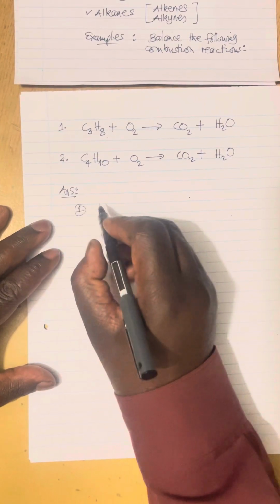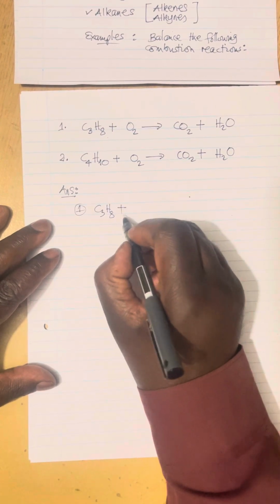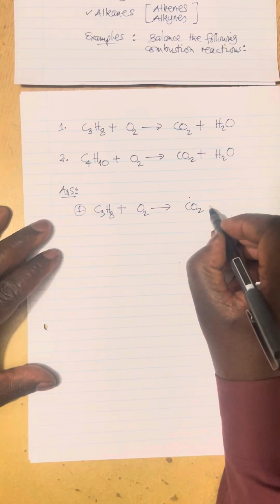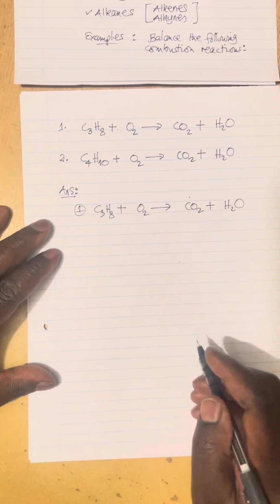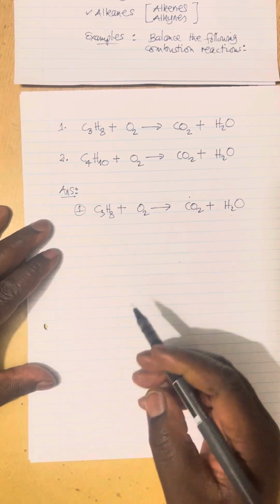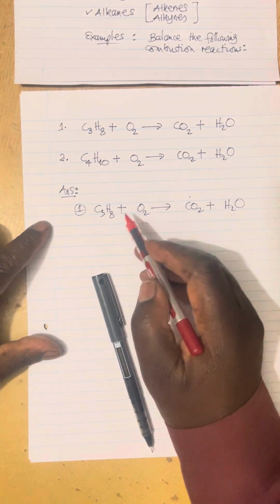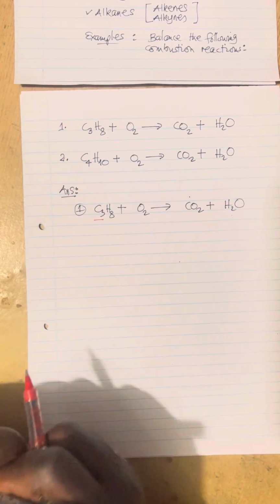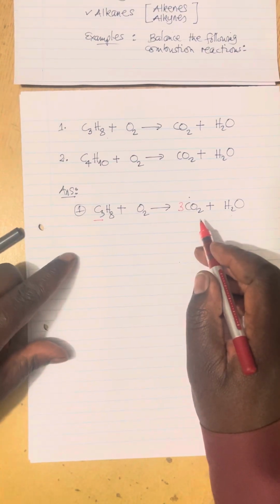Number 1, C3H8, propane, reacting with oxygen, giving us carbon dioxide plus water. Now, what do we say? Let me use a red pen here. We say there are 3 carbons here, and therefore I need a 3 here to balance the number of carbons on the right hand side.